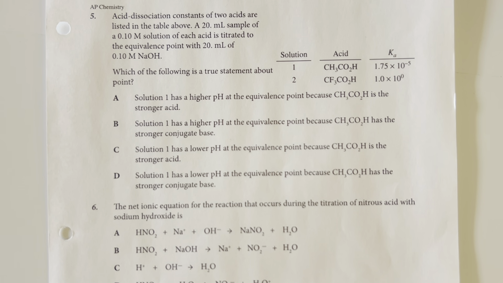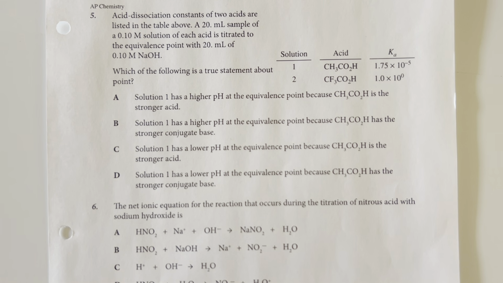Acid dissociation constants of two acids are listed in the table above. A 20 milliliter sample of a 0.10 molar solution of each acid is titrated to the equivalence point with a 20 milliliter sample of a 0.10 molar sodium hydroxide solution. Which is a true statement about the point?